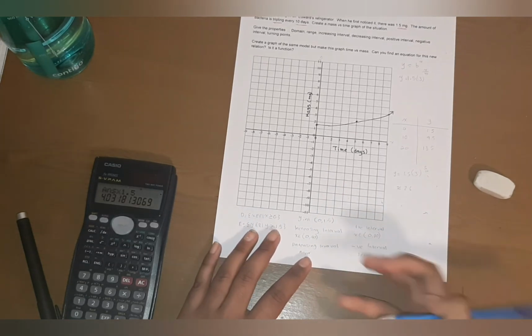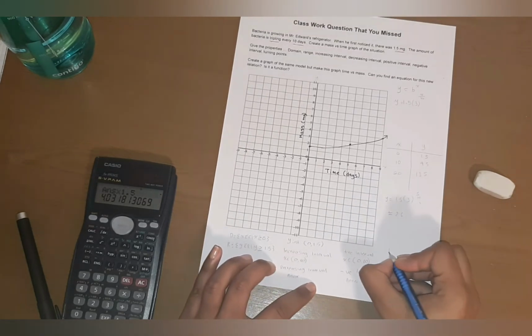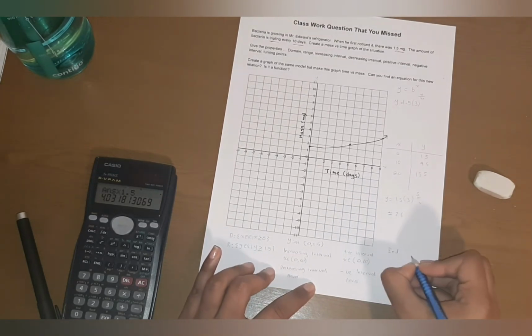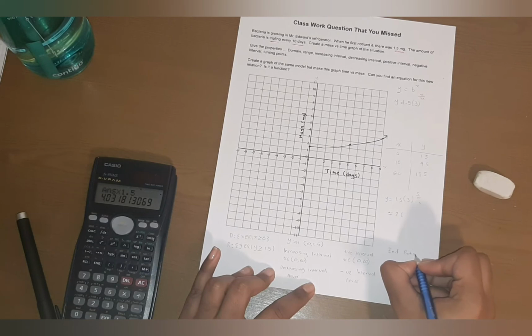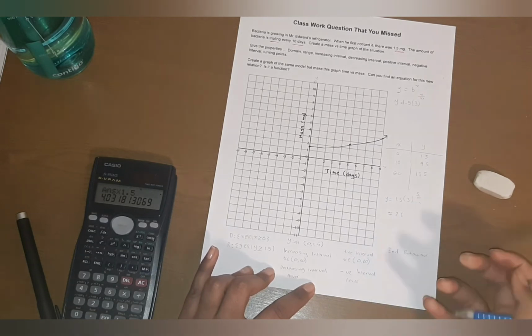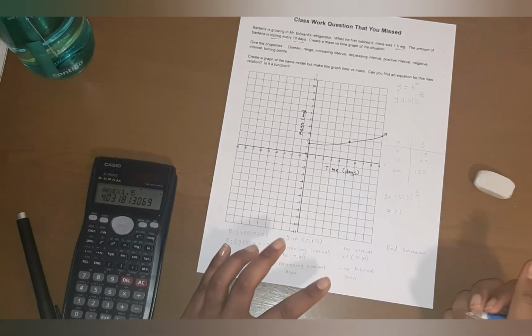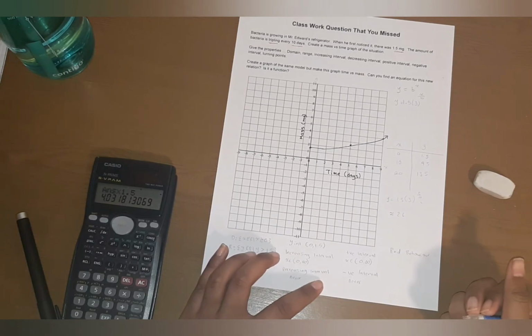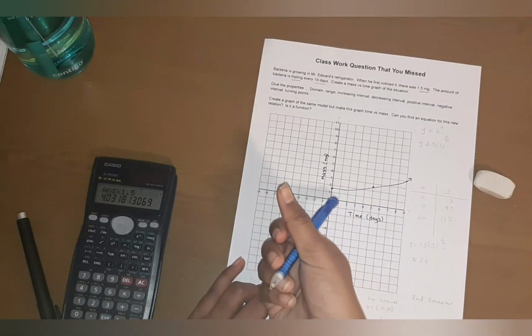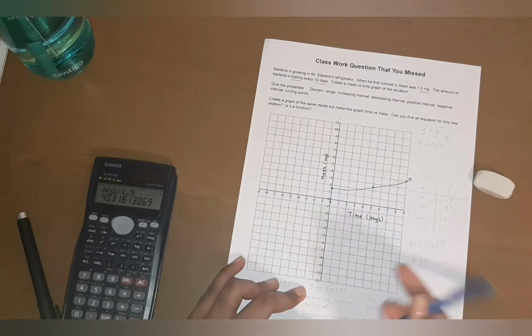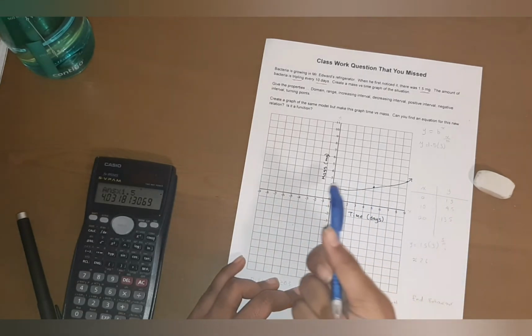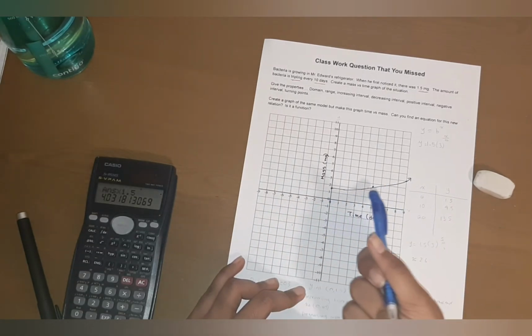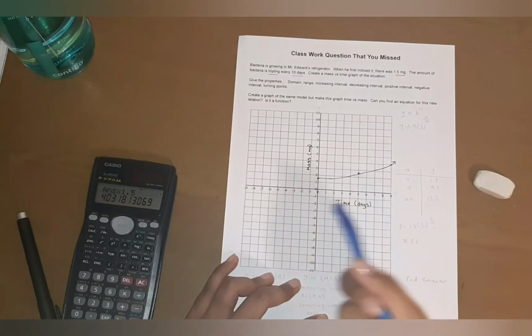And then finally, we can do our end behavior. This is probably one of the hardest properties, at least for me. So basically, as x is going to infinity, our y value is increasing exponentially upward.